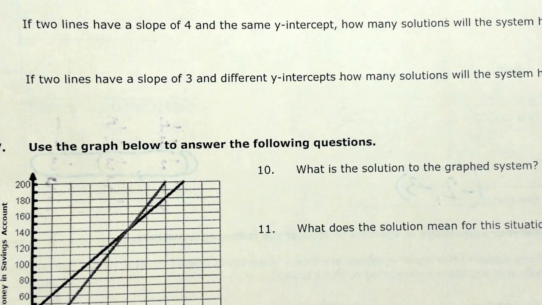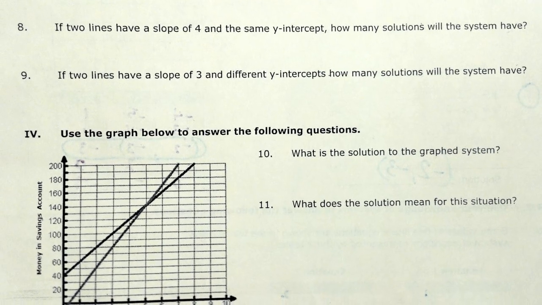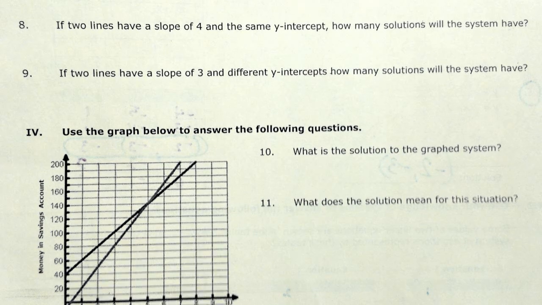Down here where it says if they have slope of 4 and the same y-intercept, how many solutions will the system have? Well, if they have the same slope and the same y-intercept, what kind of lines are they? Likewise for number 9, if they have the same slope and different y-intercepts, what kind of lines are they?